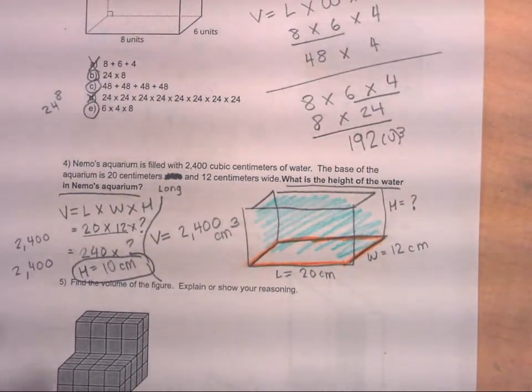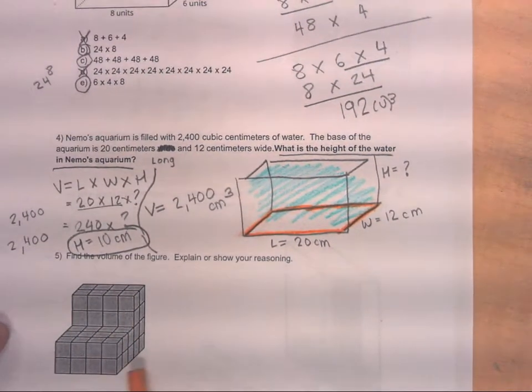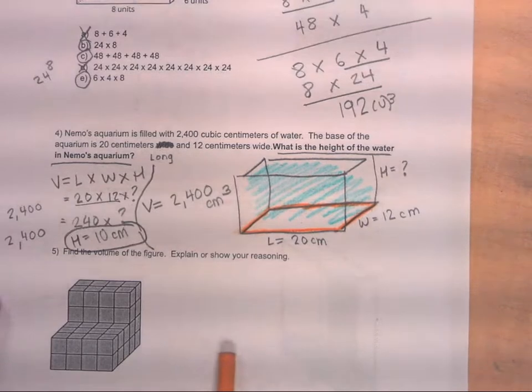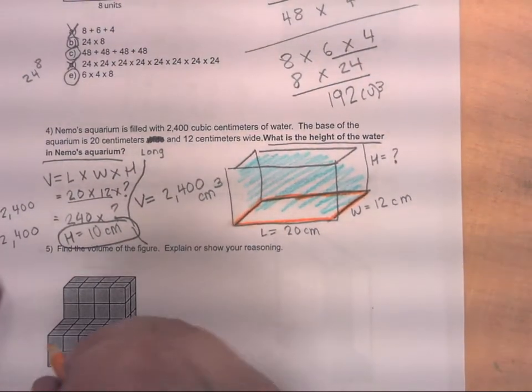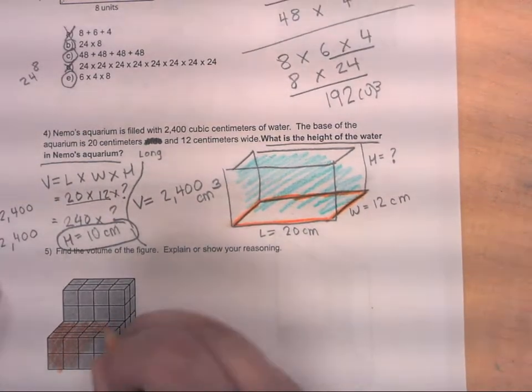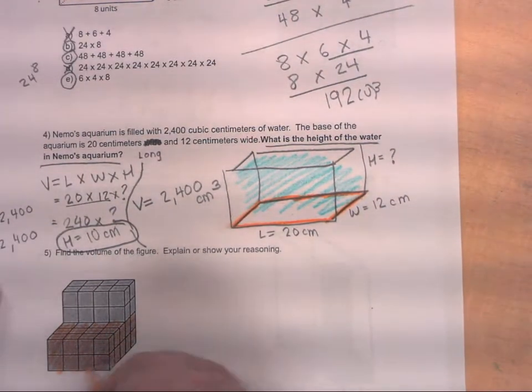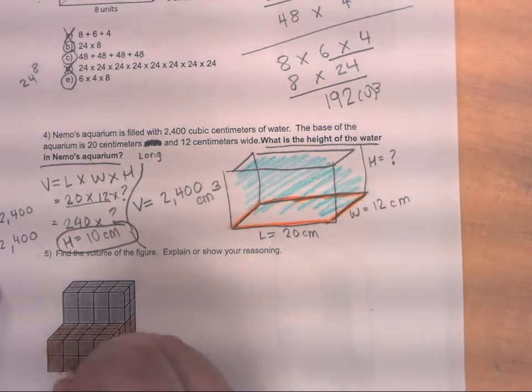Lastly, we have a composite figure. It's made up of unit cubes. Counting all the unit cubes will result in the correct volume. What I showed students today, I colored both of the prisms that I saw in this figure.